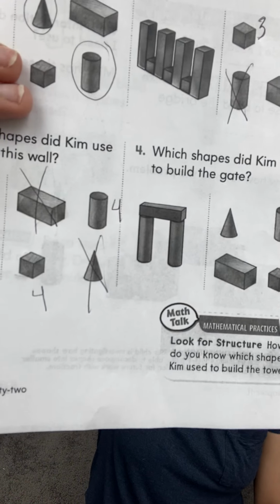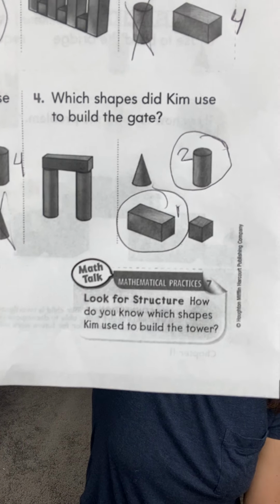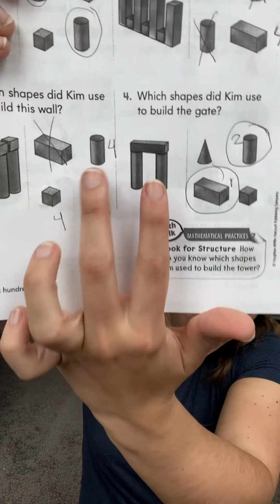Awesome. Last one. How about this one? What'd they use? I see 2 cylinders and 1 rectangular prism. Is that what you see too? I'm gonna put a 2 next to that. 2 and 1. This is what I see on that one. 2 and 1.